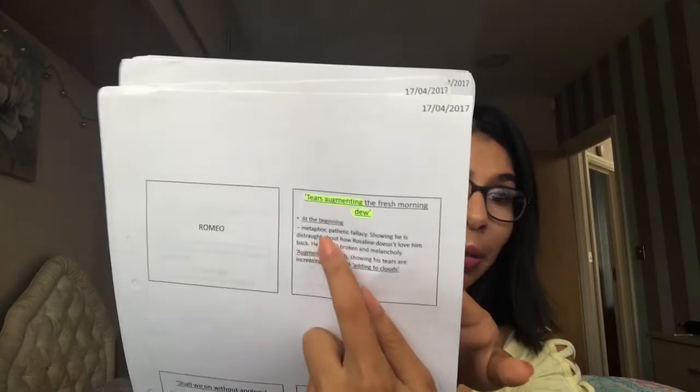I would write where it is in the play, so I wrote at the beginning, and I wrote the type of analysis it was and went in depth, but I didn't go too much in detail. I wrote it as bullet points so that way it would stay in my head, and then in the exam I remembered exactly what I needed to.